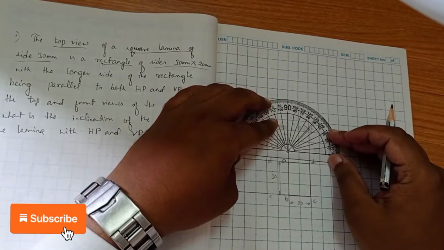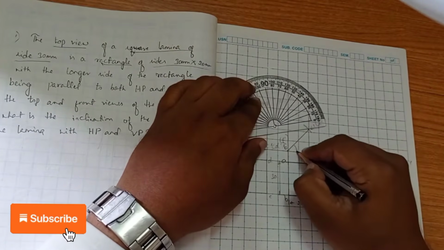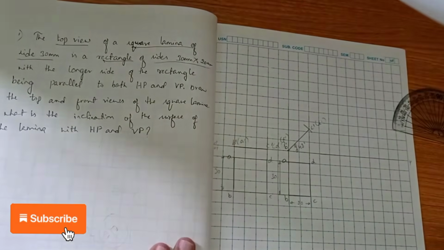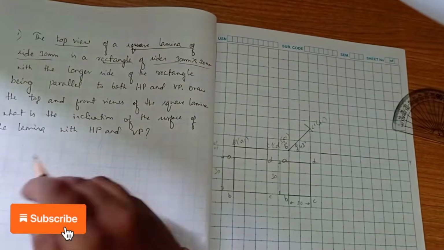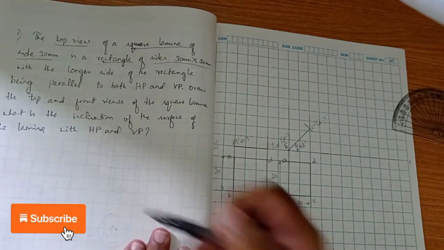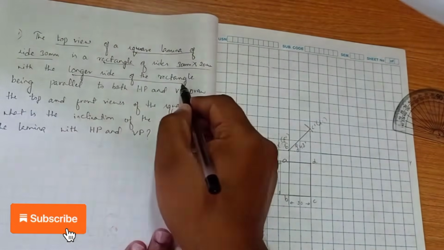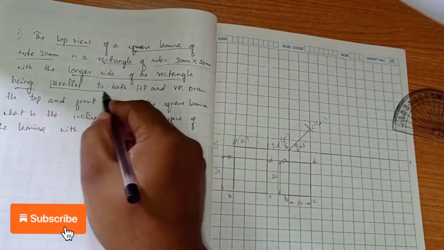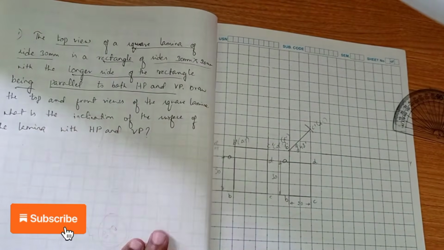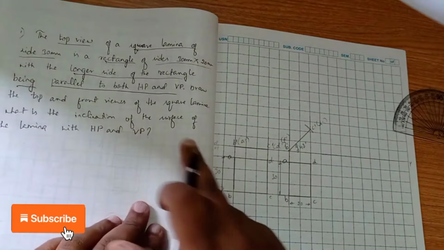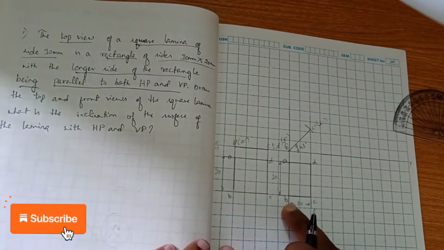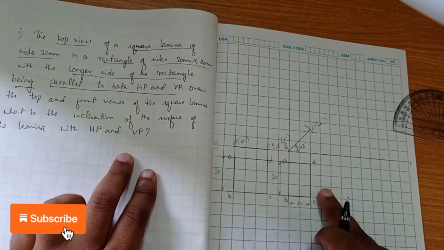So here I am getting around 48 degrees. This is the first position. Second, now we have to see, you can see in the question, the longer side of the rectangle being parallel to both HP and VP. So this is the longer side of the rectangle, 30 mm. You have to make it parallel to both HP and VP.